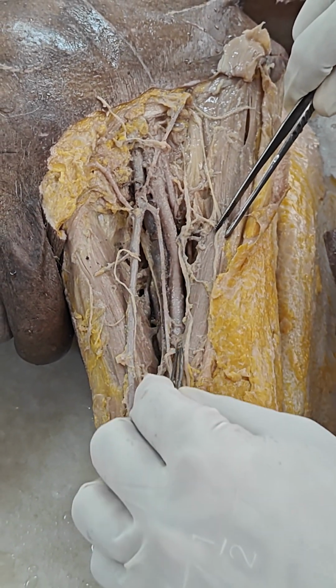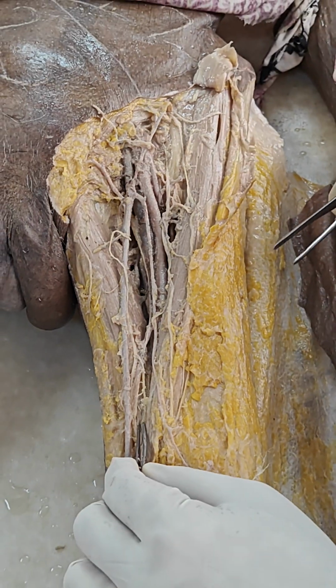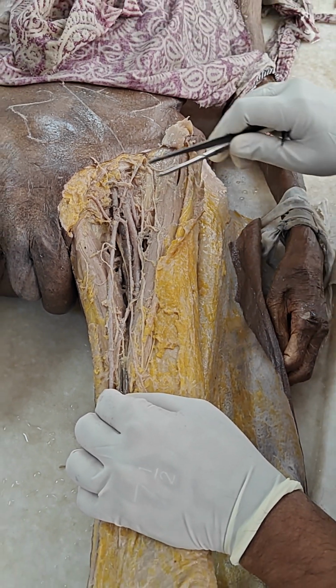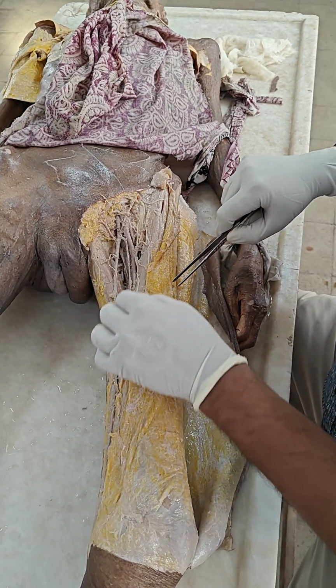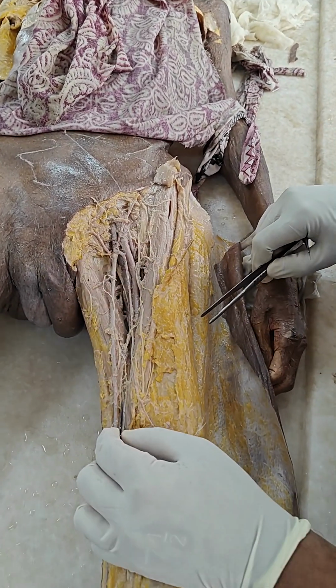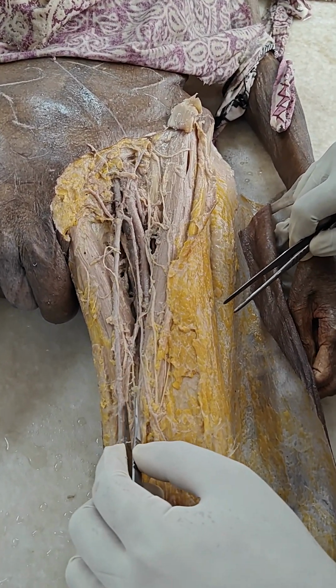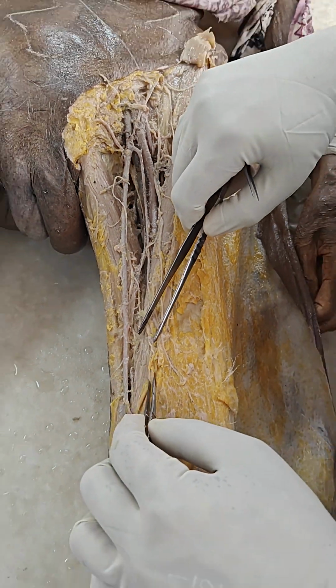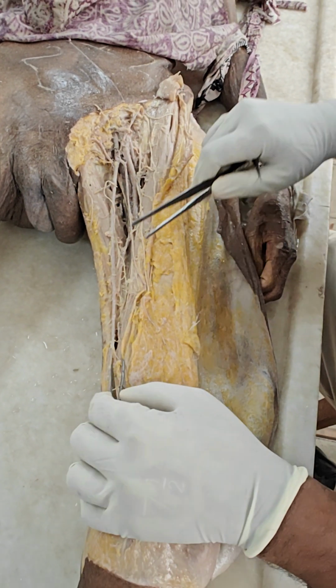This is the medial border of the sartorius, which makes the lateral boundary of the femoral triangle, and this is the femoral triangle. The apex is the meeting point of the medial and lateral boundary, and it becomes continuous below the sartorius as the subsartorial canal.